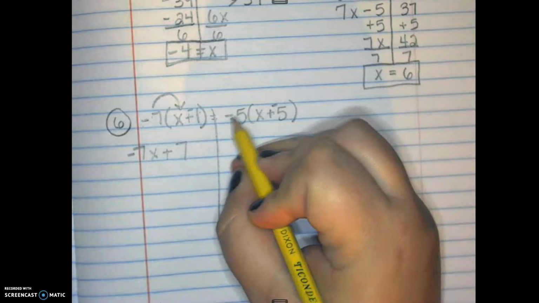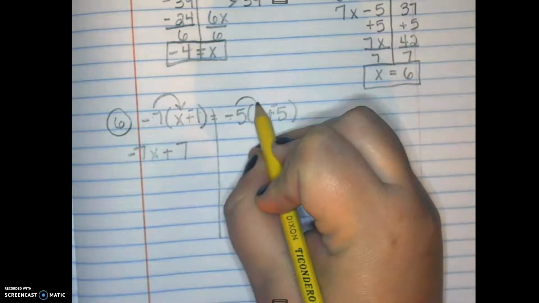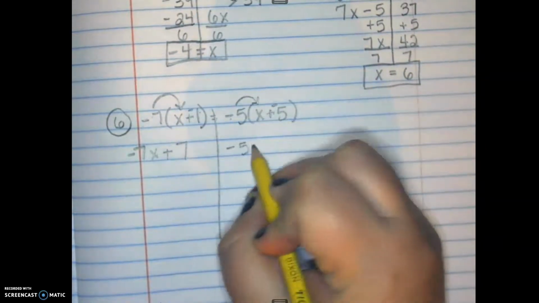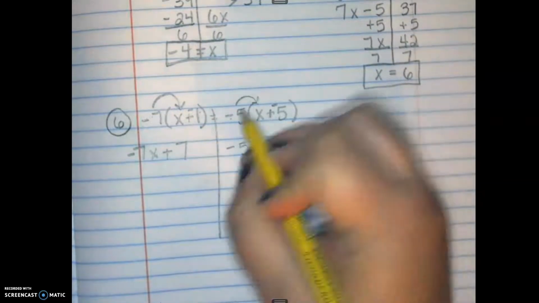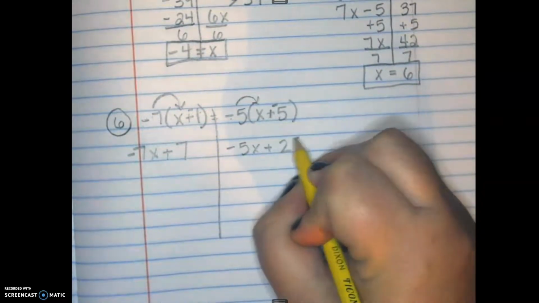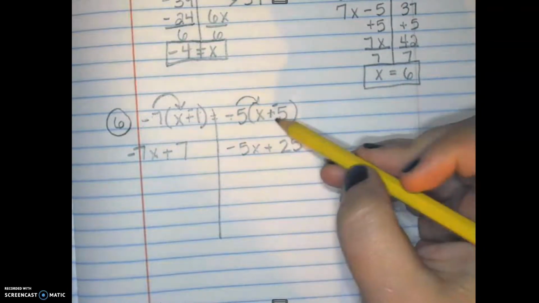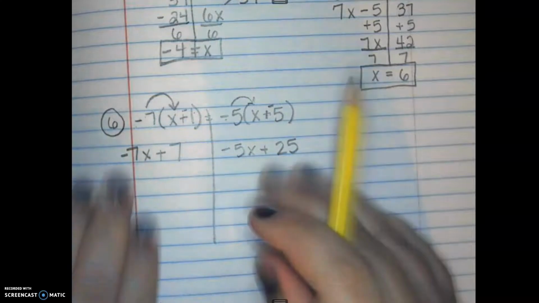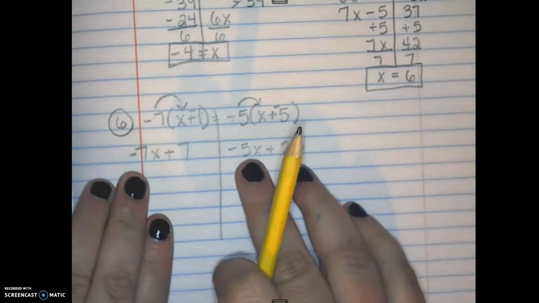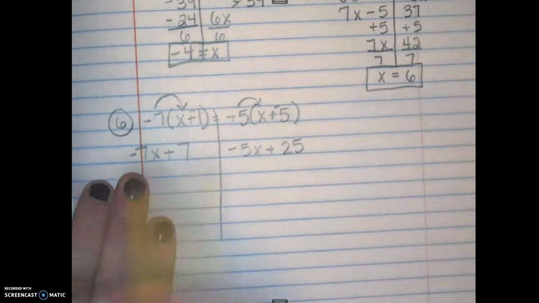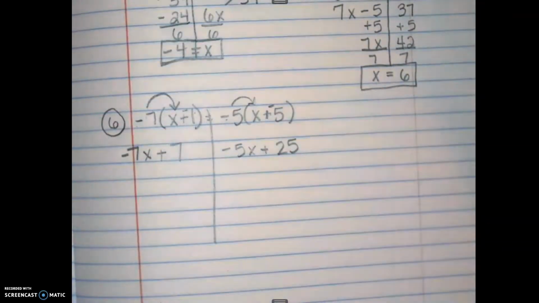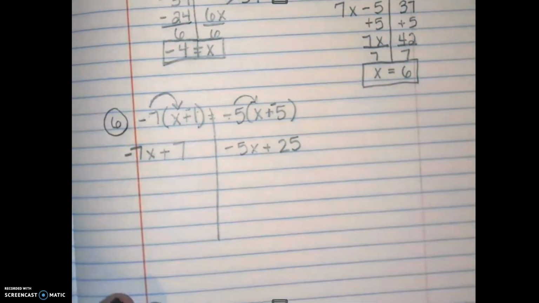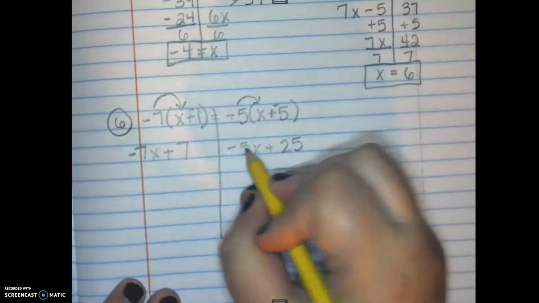So this is going to become negative 5 times x plus negative 5 times negative 5 is 25. So when I have a negative and a subtraction, go ahead and add a line, change the sign, because it's very easy to make a mistake with that. Okay? So now I'm going to decide which side is bigger. Now this is a little tricky for some of you. Negative 7 or negative 5, which one is bigger? Negative 5 is further on the number line, closer to 0, so it is actually my bigger one.